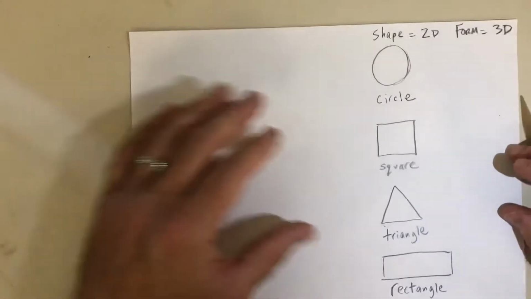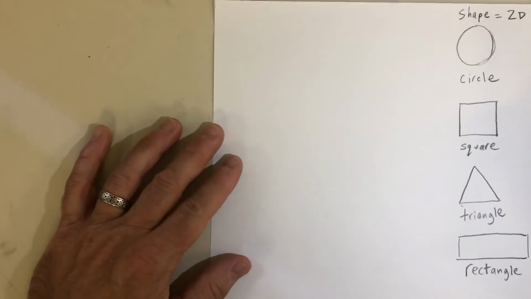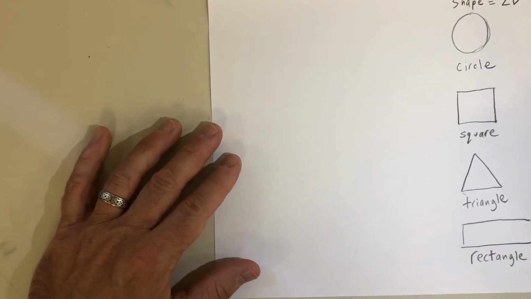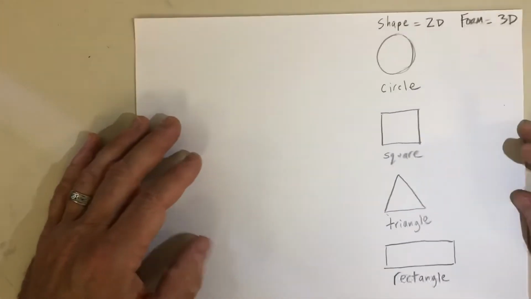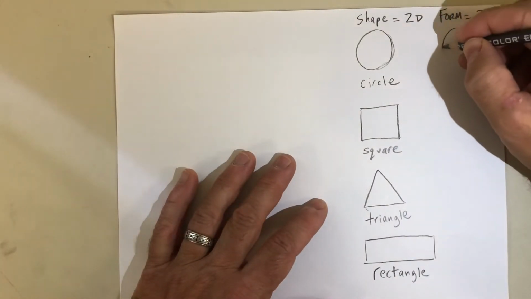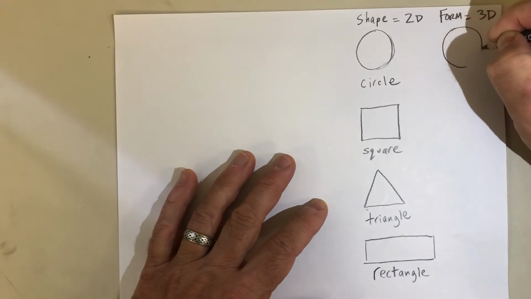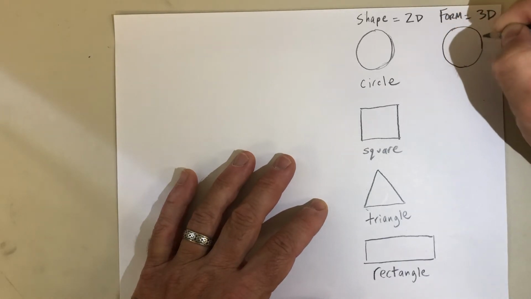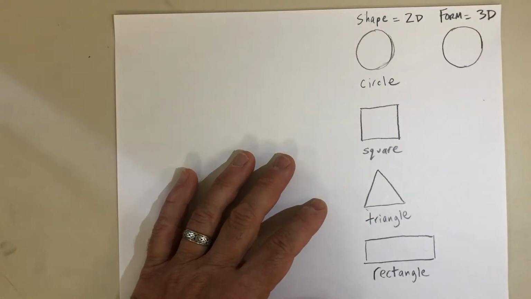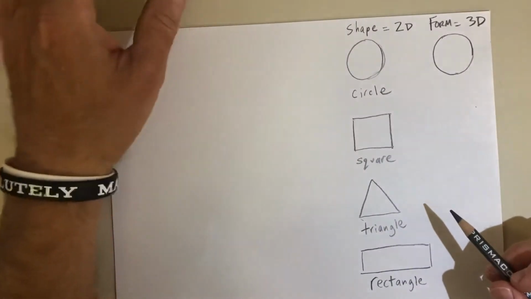So to take a circle and turn it into a sphere, what you have to do is add some type of shading, some type of information to let you know that it's 3D.